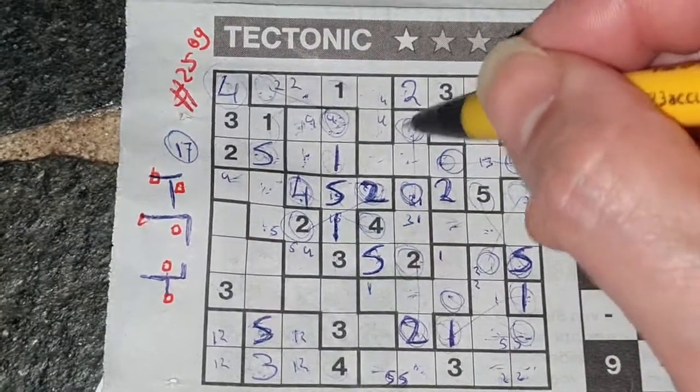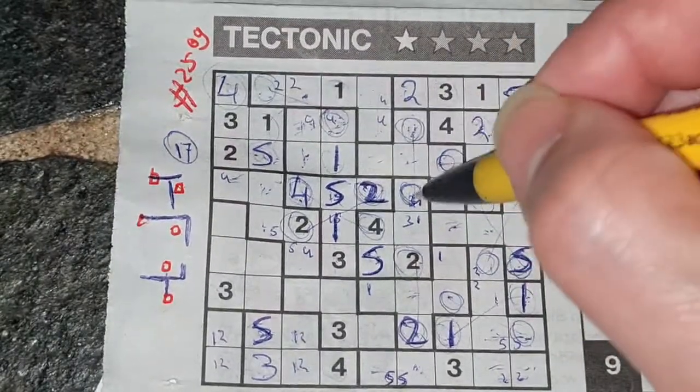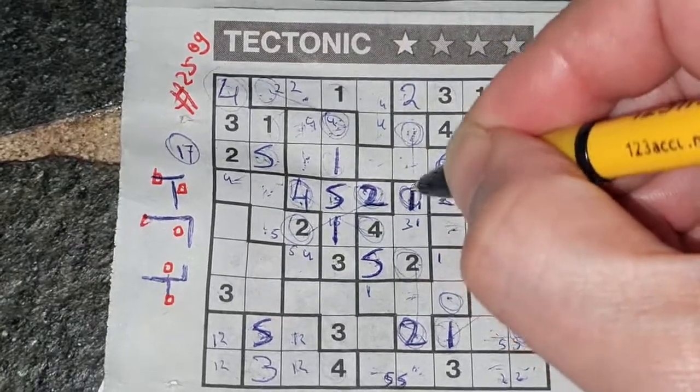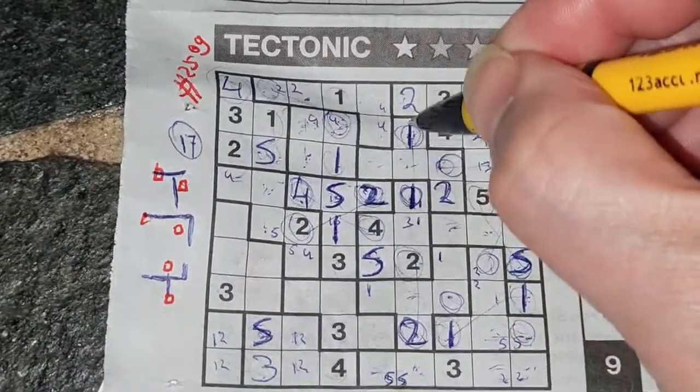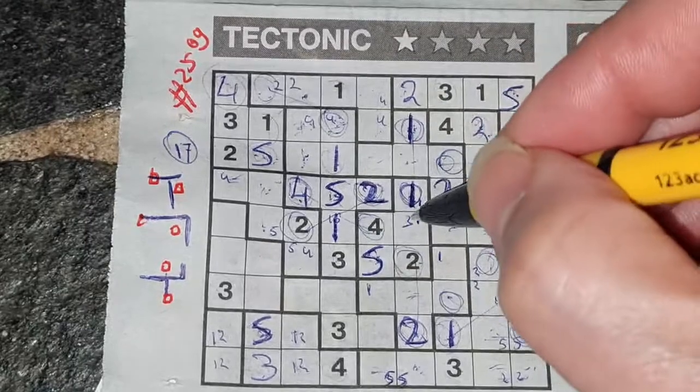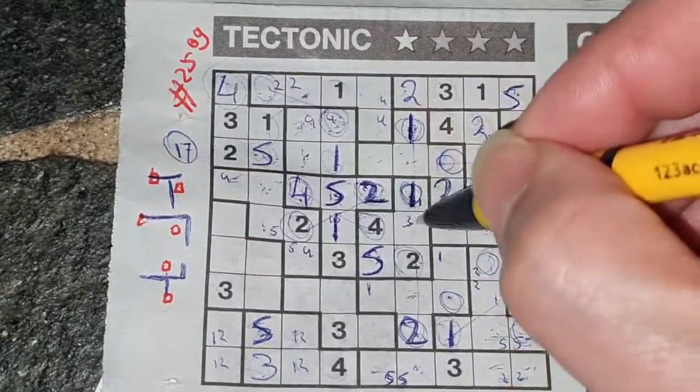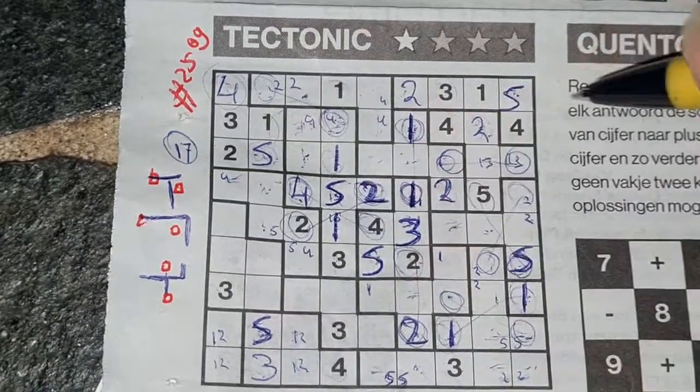We see here 3. So this box cannot be a 3. That box cannot be a 3, so it must be a 1. And this one is connected with that box. Should be also a 1. So one digit left in this area for the number 3.